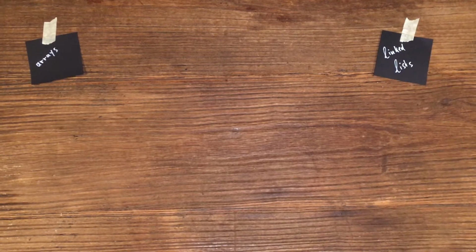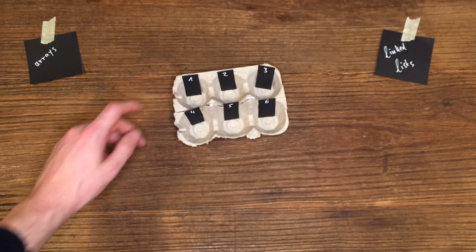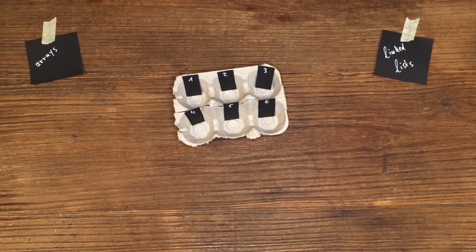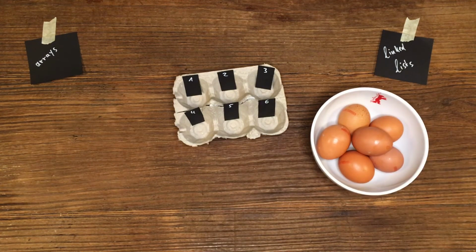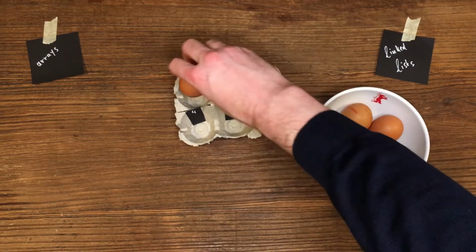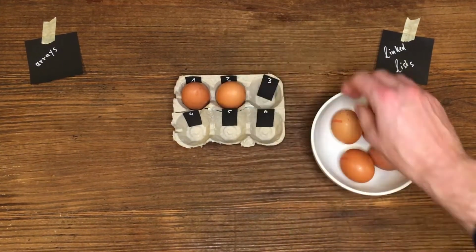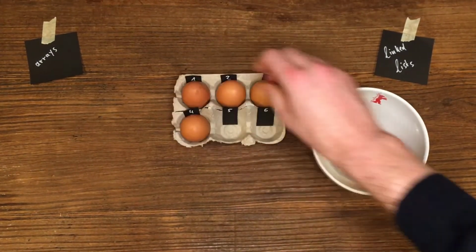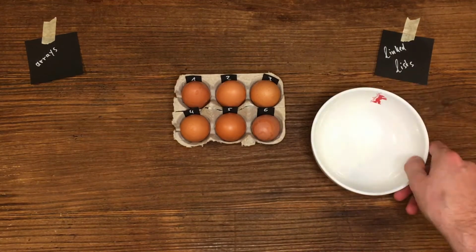Let's start with arrays. Like an egg box that stores eggs, an array is a data structure which consists of elements that store values. The elements have an index by which they can be accessed, and they are in a specific order and stored next to each other. Typically, they are all of the same type. In our case, all elements are eggs.